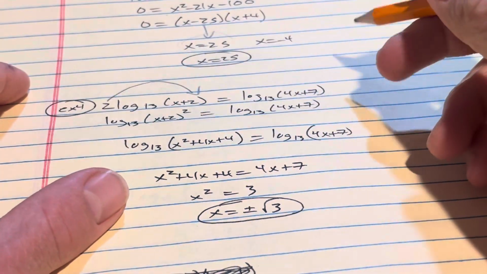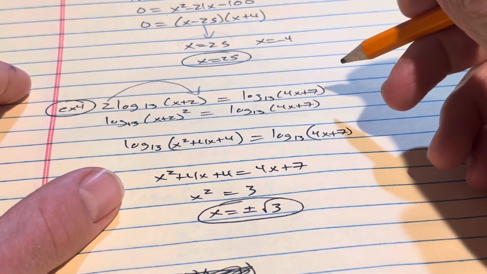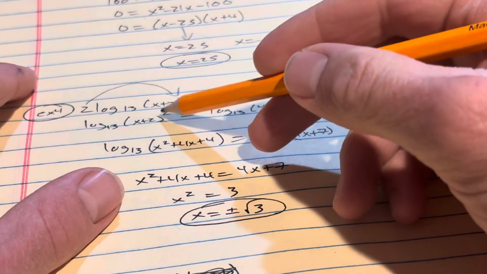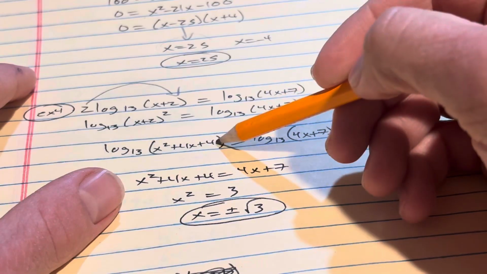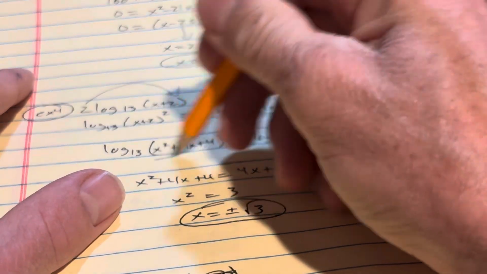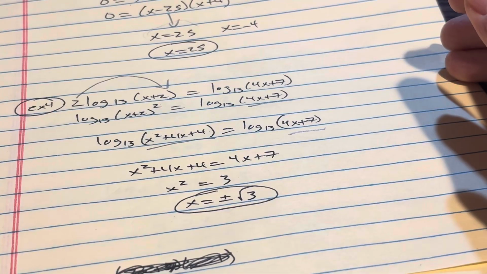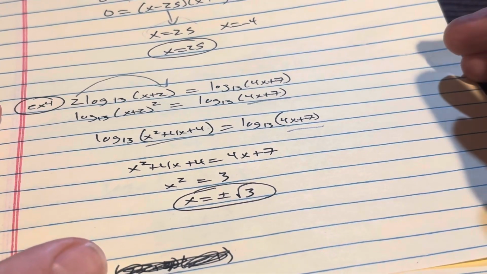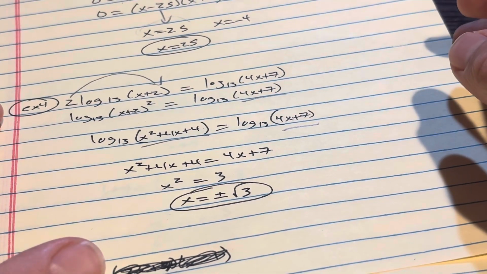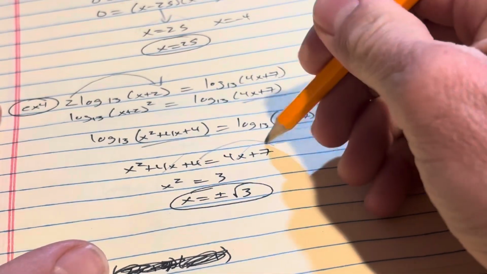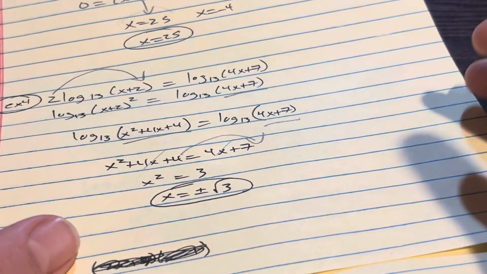I'm going to bring the 2 up. Log base 13 of x plus 2 squared is equal to log base 13 of 4x plus 7. I'm going to FOIL. x squared plus 4x plus 4 is equal to 4x plus 7, because you have log base 13 on both sides. The 4x's cancel. I'm going to move the 4 over. I get x squared is equal to 3.